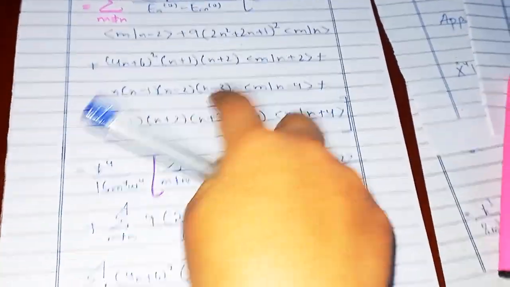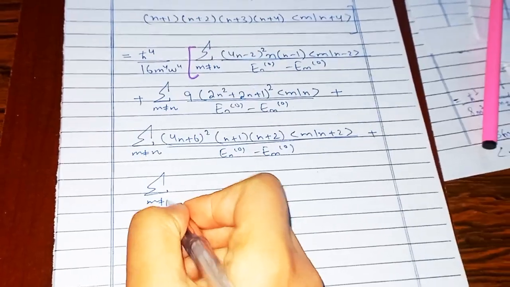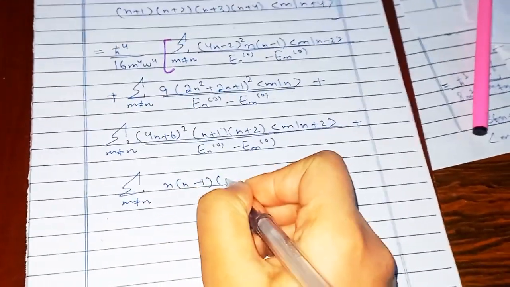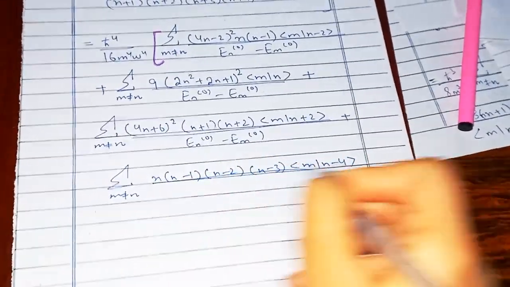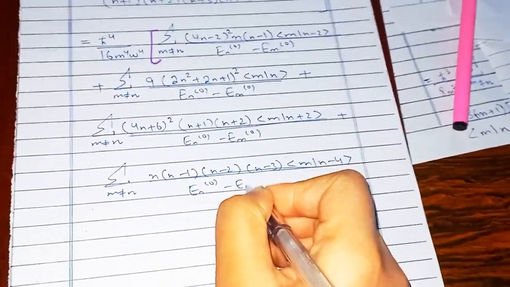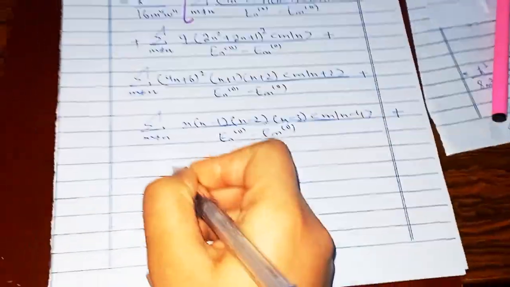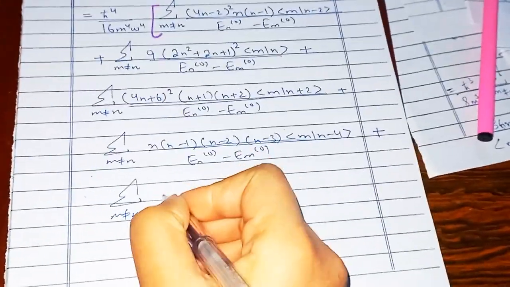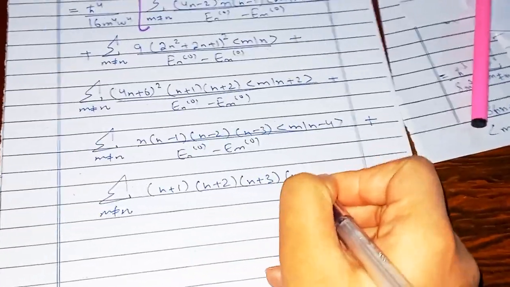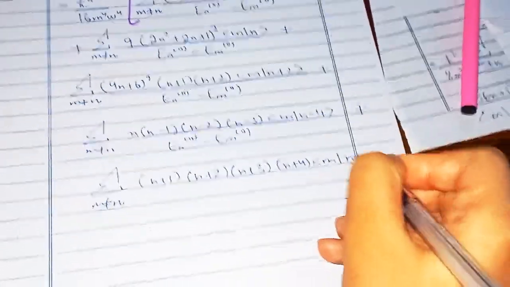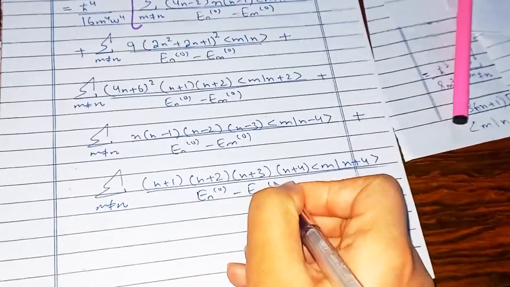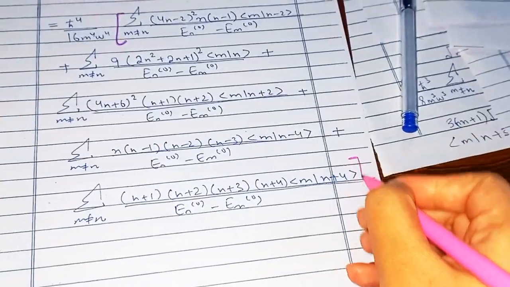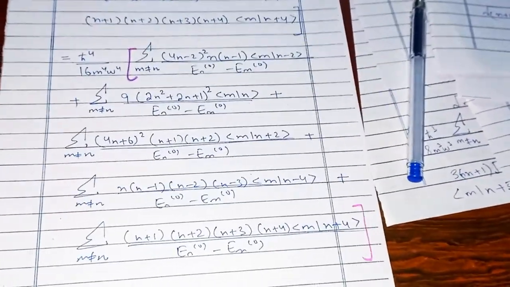Plus, then we have this whole thing. First we'll write the summation, obviously, then we'll write this whole thing. And in the denominator, again, these energy differences, plus summation. Finally, this video and problem is winding up. It was such a lengthy problem. En(0) minus Em(0). So that is how we have multiplied the summation sign with each of these quantities.